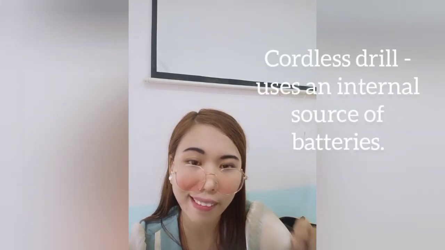Okay, we have another type of drill. That's the cordless drill that uses an internal source of batteries. It can be rechargeable batteries. So the cordless drills, guys, are a great option for a short project. Take note, for a short project or specific cutting or grinding task.